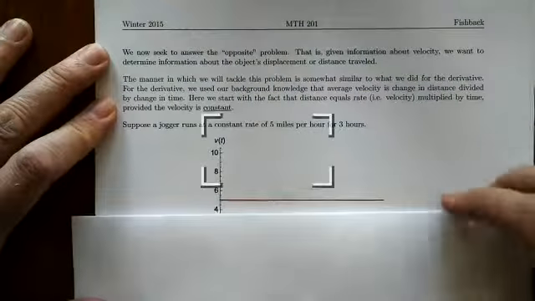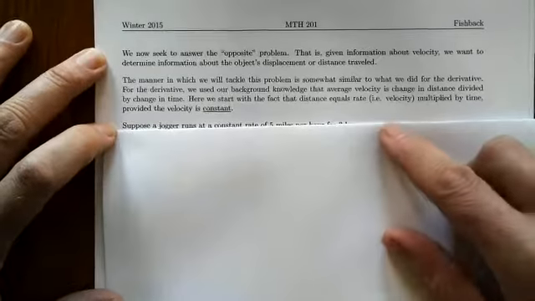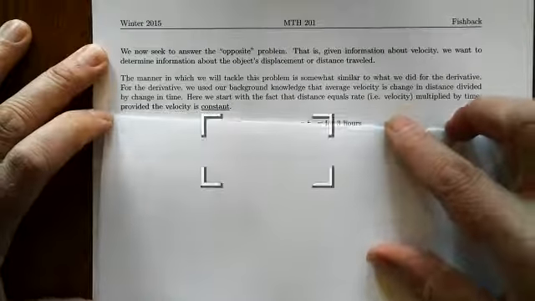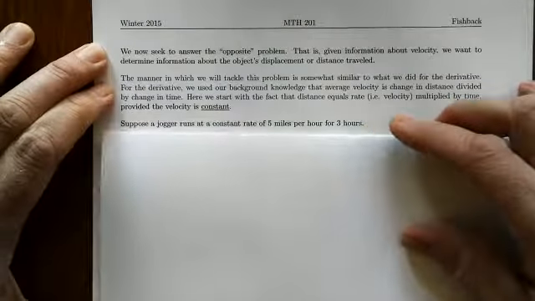Now what we're going to do is address the opposite problem. Namely, if we have information about velocity, we want to determine information about an object's displacement or distance traveled. What we're going to do in this problem is kind of like what we did for the derivative. For the derivative, we used our background knowledge that average velocity is change in distance divided by change in time. Here we're going to use the fact that distance equals rate or velocity multiplied by time.